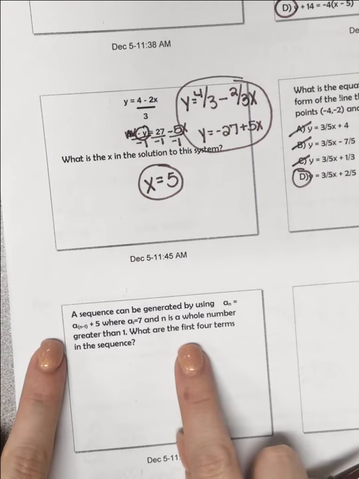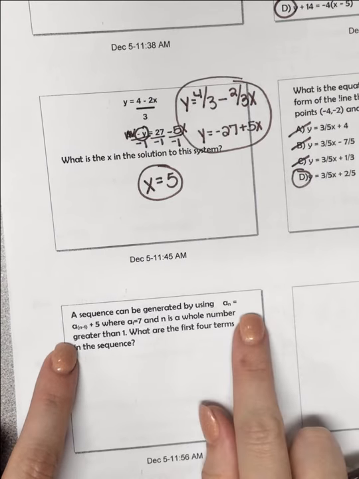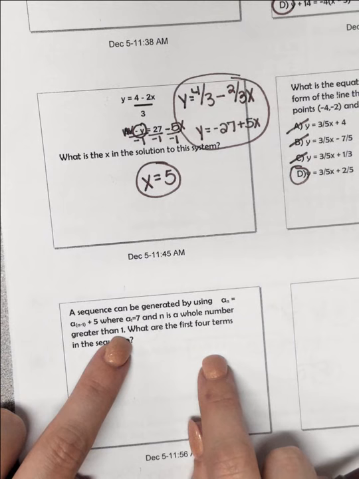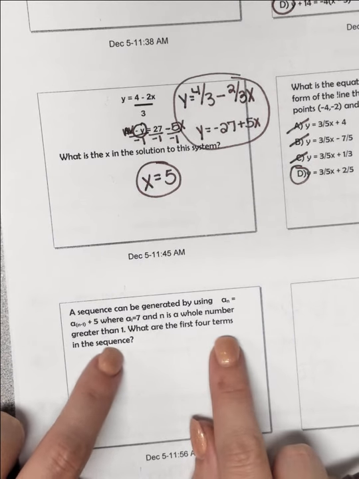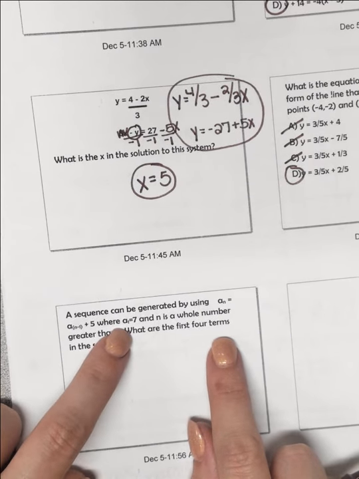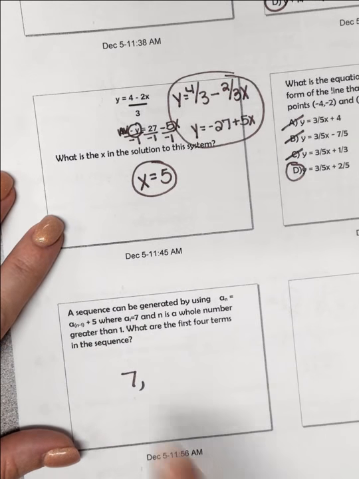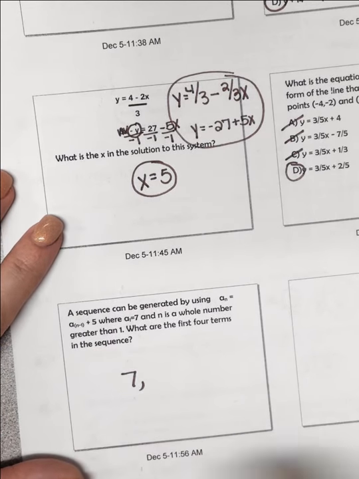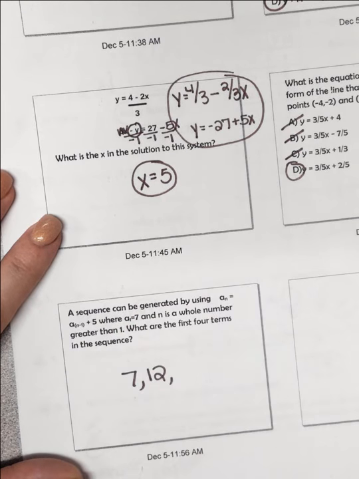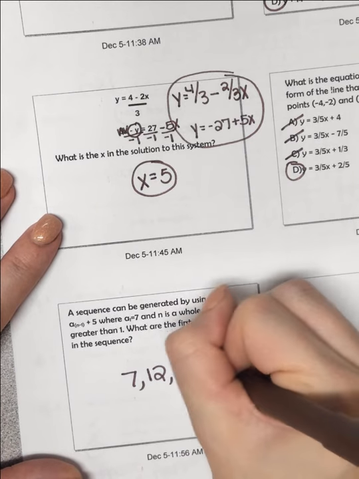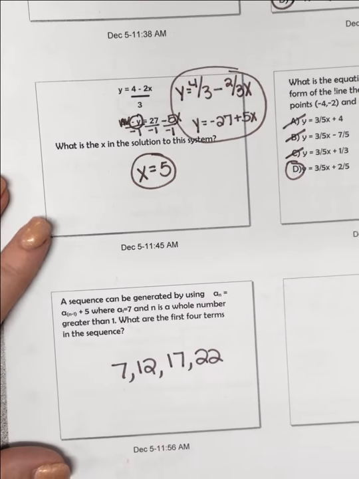A sequence can be generated using this, a sub n equals a sub n minus 1 plus 5, where a1 equals 7. What are the first 4 terms? a1, that's your first term. Only other direction it tells us is add 5. 7 plus 5, 12. Plus 5, 17. Plus 5, 22. You got it.